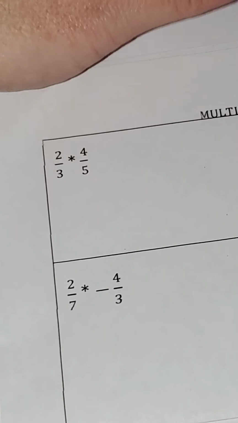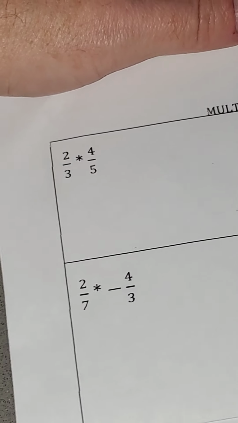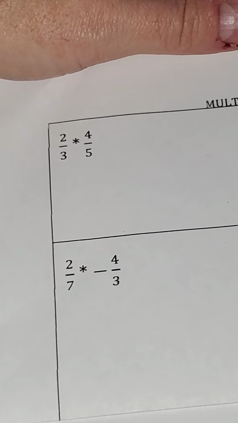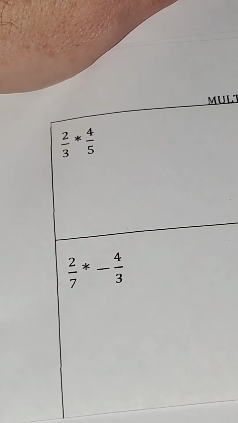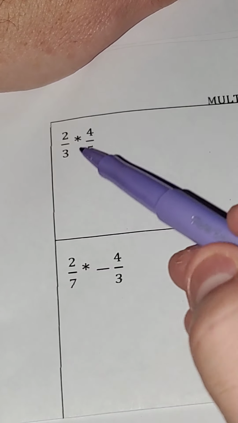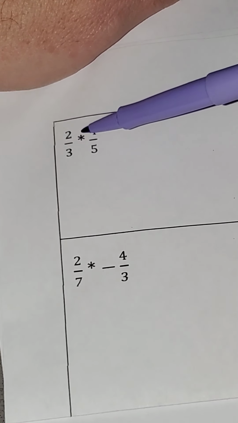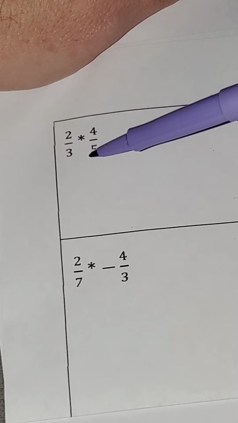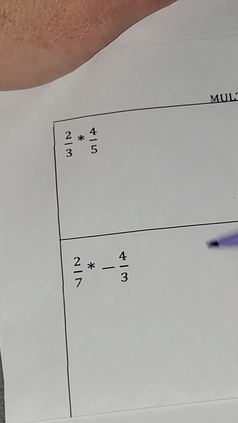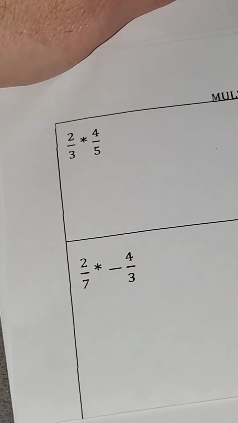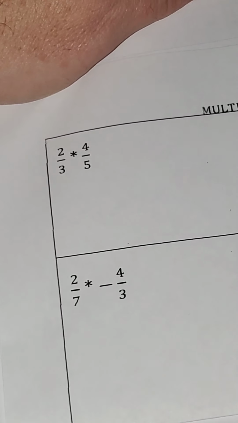Monday and Tuesday you learned about adding and subtracting fractions, and believe it or not, those are a little bit harder. Multiplying fractions is probably the easiest. Literally, when we multiply, we're going to multiply the two numerators together, which will be 2 and 4, and then multiply the two denominators together, which are 3 and 5. And from there, we're going to either reduce if we have to, or we'll have our final answer.